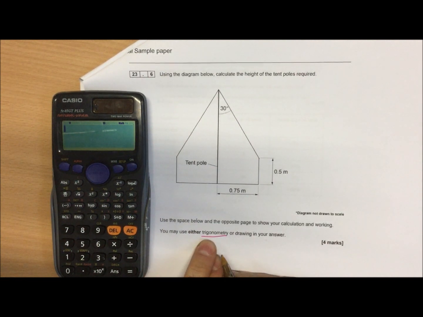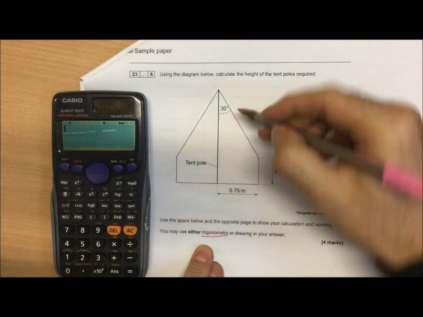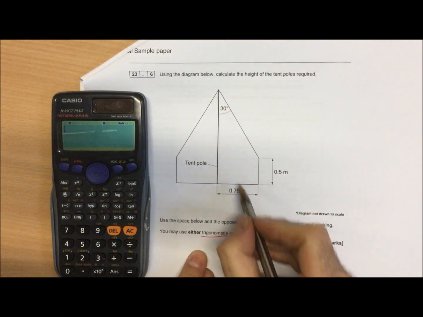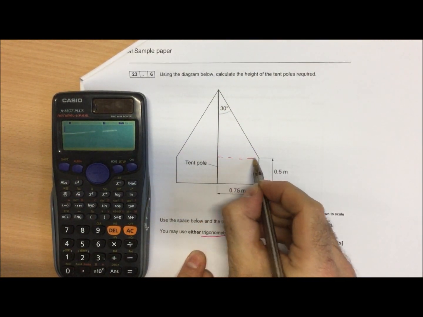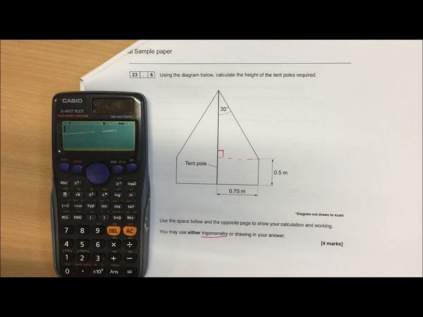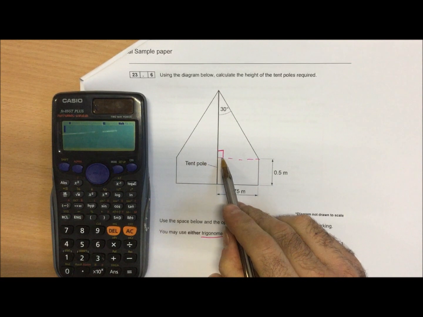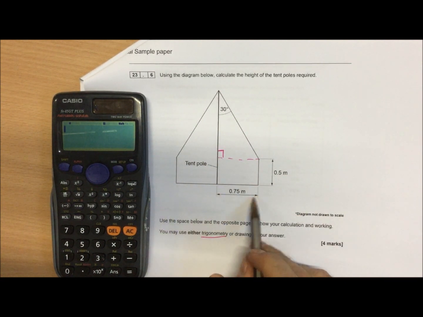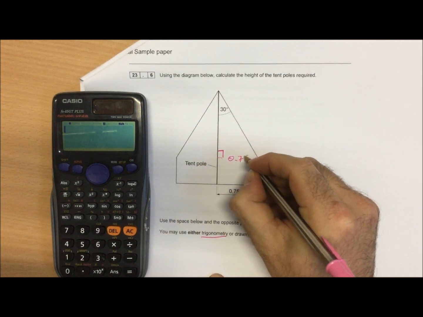This, as you'll know from your maths lessons, is the relationship between angles and sides in a triangle, but we don't have a triangle yet. So the first thing I'm going to do is turn this into a triangle. Trigonometry of this kind only works with right angles, so I'm just going to label that. If this is 0.75, so it's this.